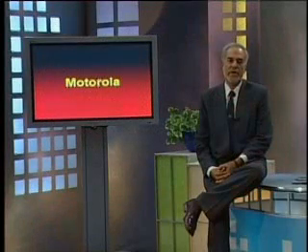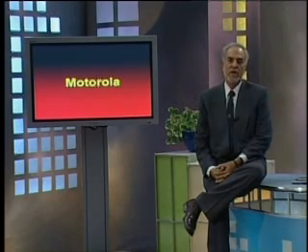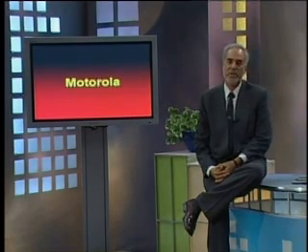Just to give you a flavor, we have discussed the Motorola 68000. We have just a feeling of what are different addressing modes, what is the length of different instructions, and what are different groups of instructions available in Motorola 68000.